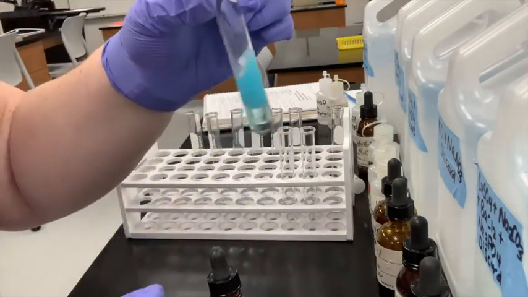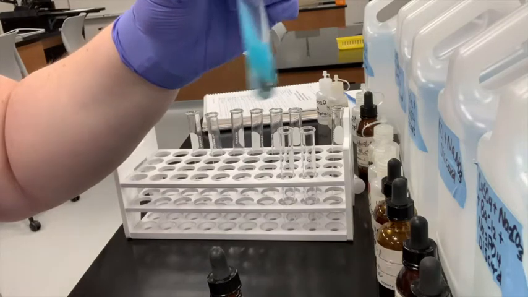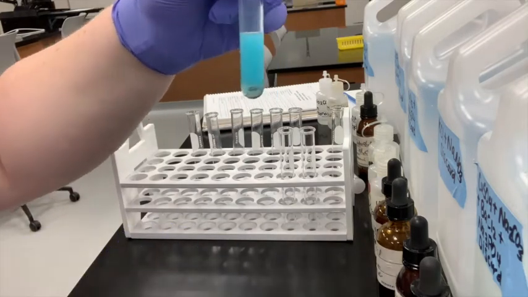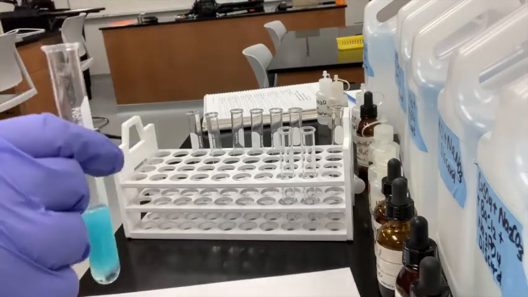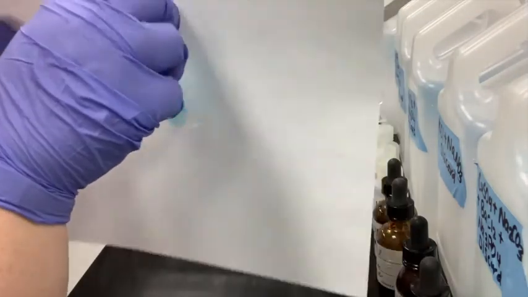Okay, we'll shake that up just so that all that stuff in there reacts. But you can see that now our solutions have turned cloudy. Okay, so I'll put a piece of paper behind it so you can hopefully see it a little better.